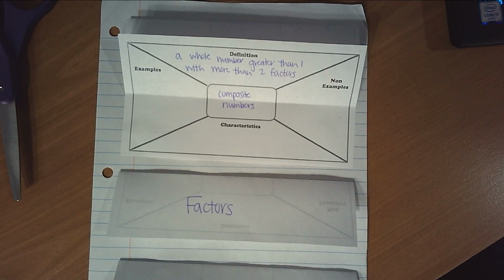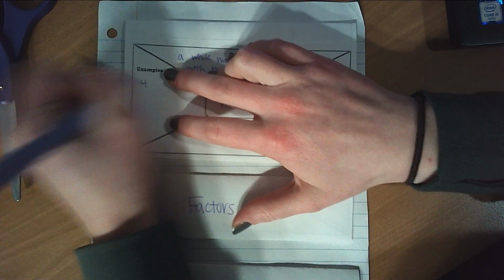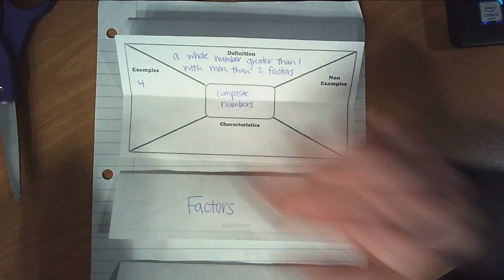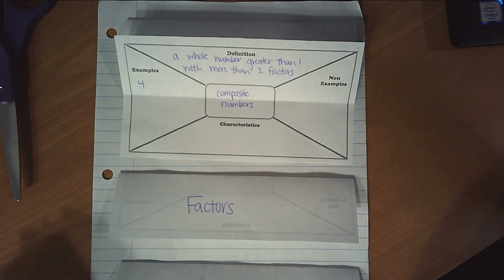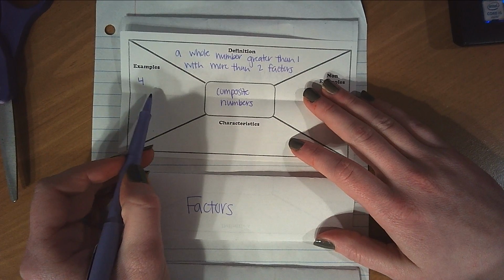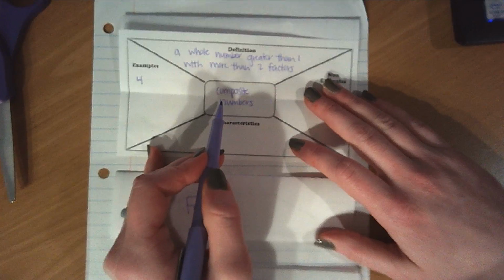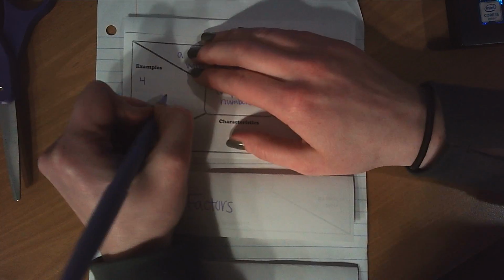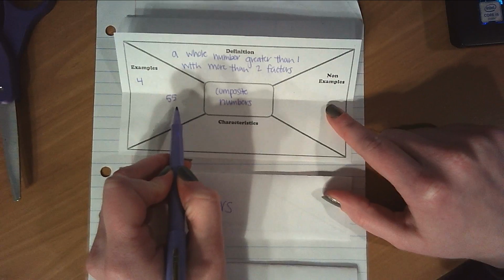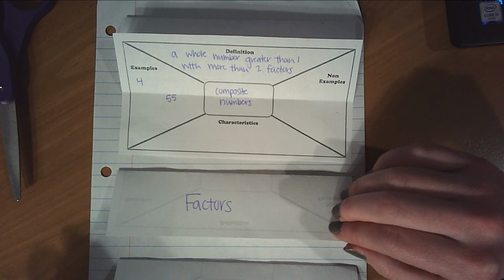So, for example, we talked about 4 just a little bit ago. 4 has factors of 1 and 4. 1 times 4 is 4. It also has a factor of 2 because 2 times 2 is 4. So 4 has 3 factors, 1, 2, and 4, which is more than 2. And so it is an example of a composite number. Another example could be 55. We know that we can do 1 times 55 to get 55, or we could do 5 times 11 to get 55.